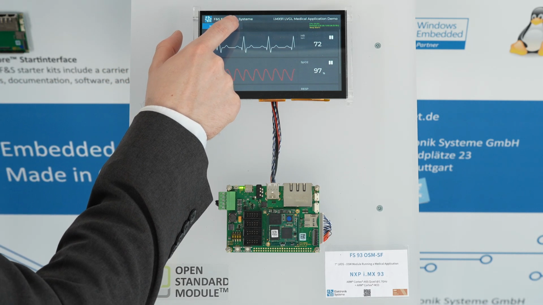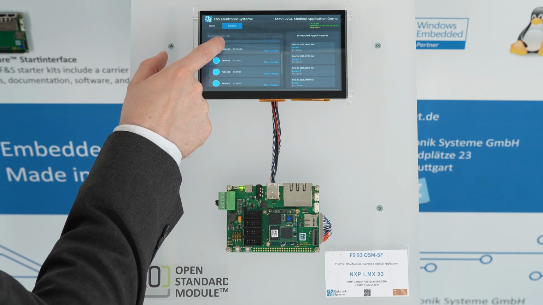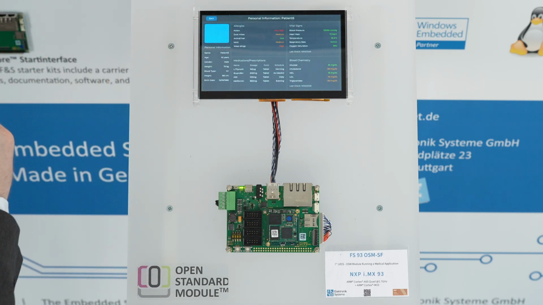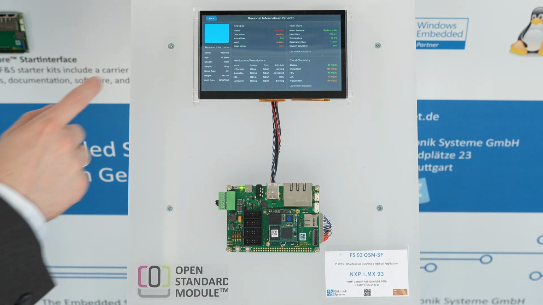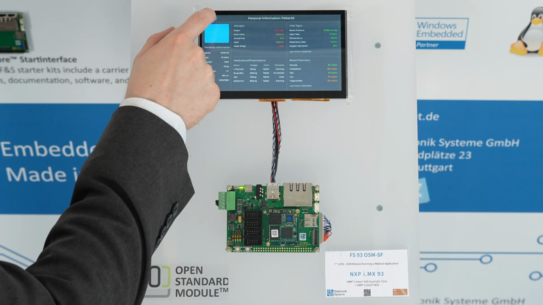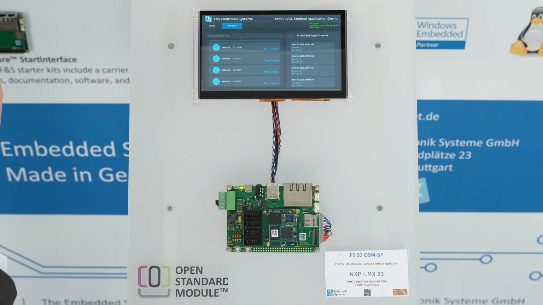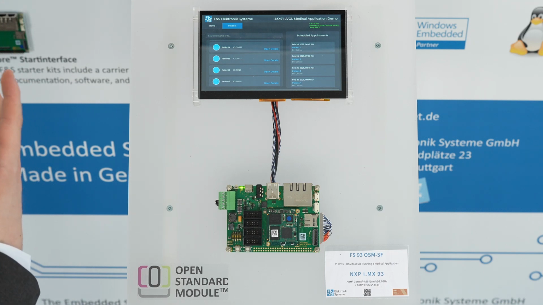On the second page, you have an overview of the patient data and their records. You can also click on details when you have selected a patient, which shows every detail on a new page. Also, what you can see here is our CPU and RAM usage is very low, and because of this, the temperature of the module itself is also really low.